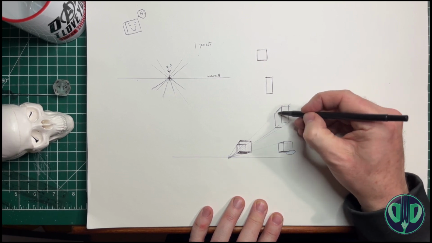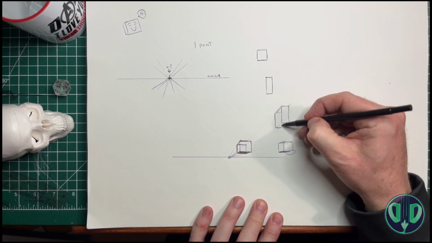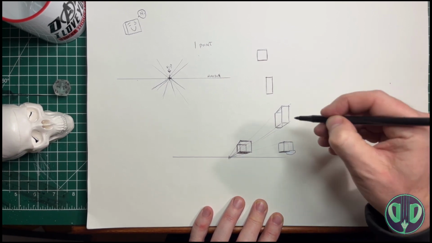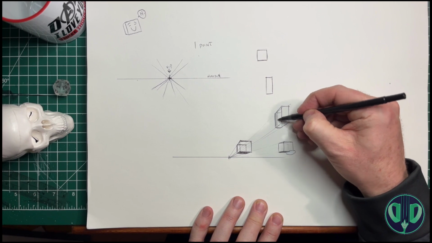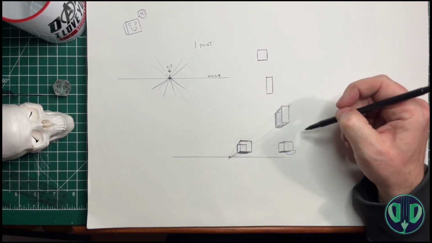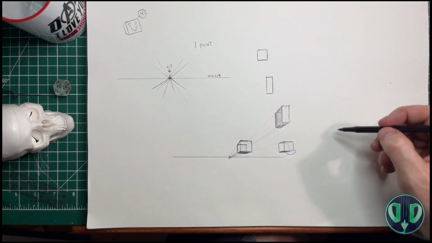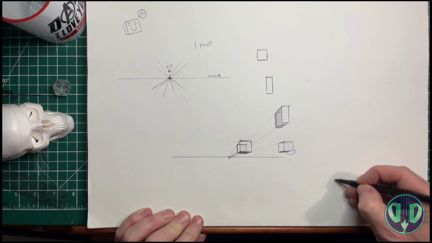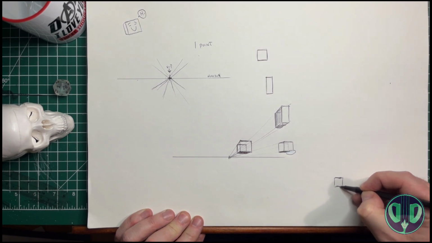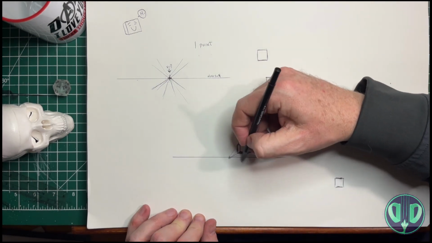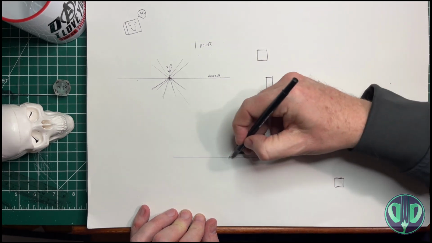All right, but the further over you go, the more it's going to look strange. So if I put one way over here, it's going to be a nice challenge.